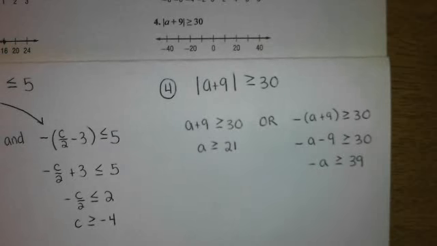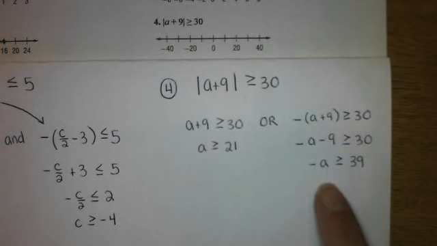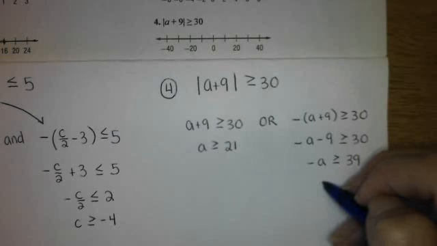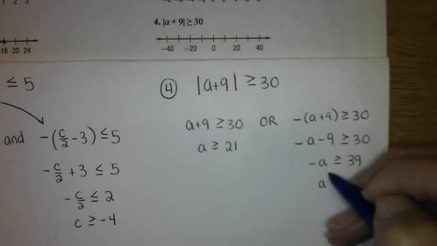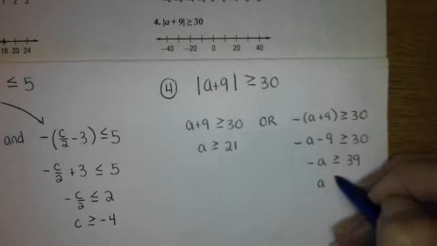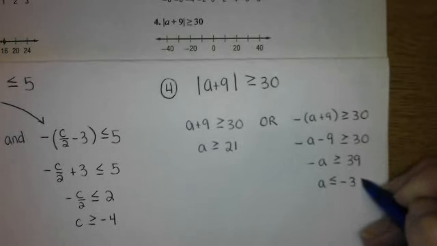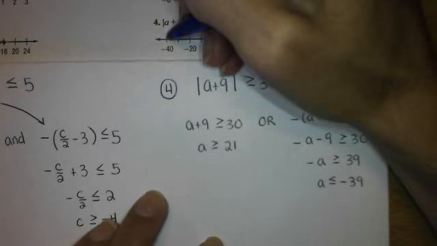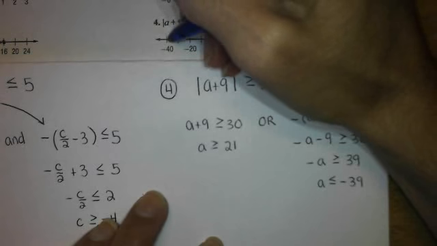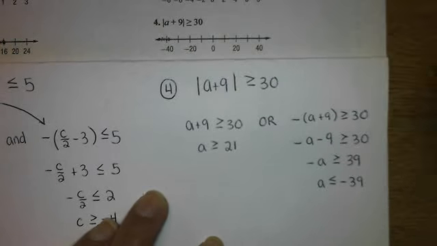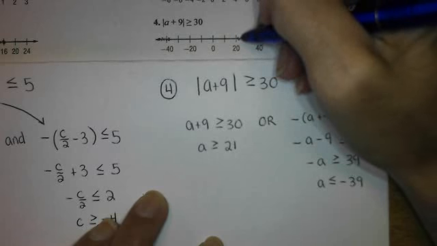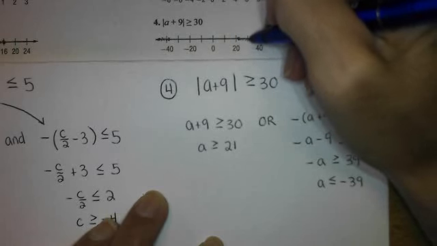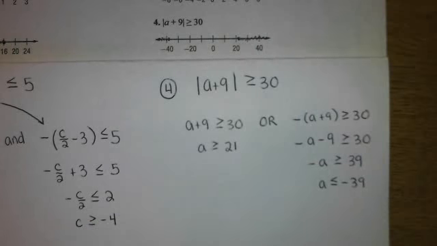Sorry about that. So I distributed the negative on the negative case, added 9 to both sides, and divided by -1 or multiplied by -1, however you want to think about it. We are going to be less than or equal to negative 39. So here's negative 40. We're going to be just really close to negative 40, less than that. Or 21, so just a little bit higher than 20, closed dot.